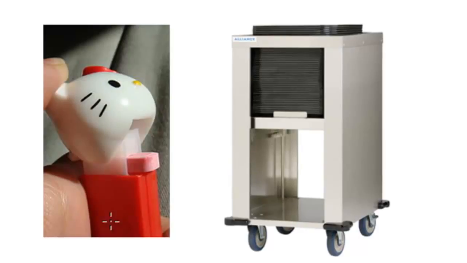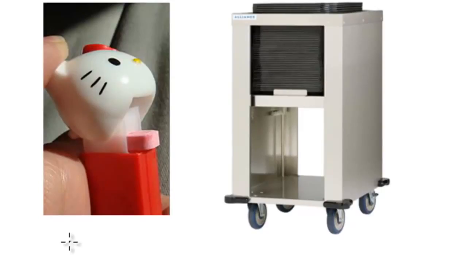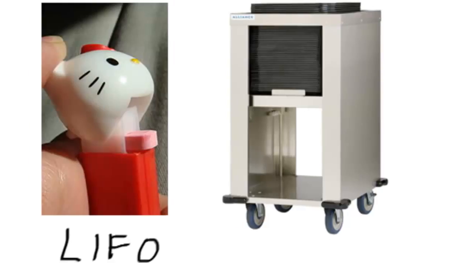Associated with that constraint, we'll normally hear this term LIFO, or last in, first out, whenever we describe the stack. So the stack is this last in, first out data structure. And what that means is whatever the last thing that we put on the stack is the first thing that will come off the stack. Last in, first out.